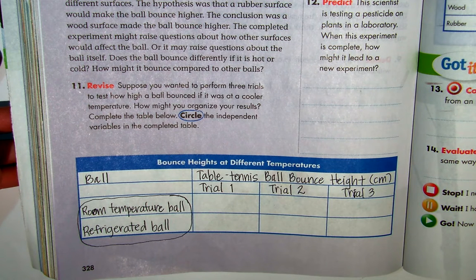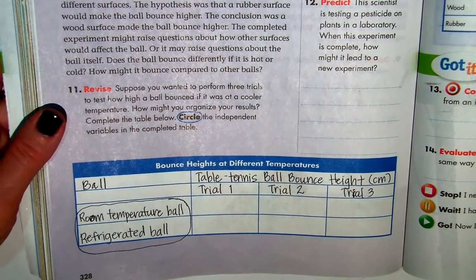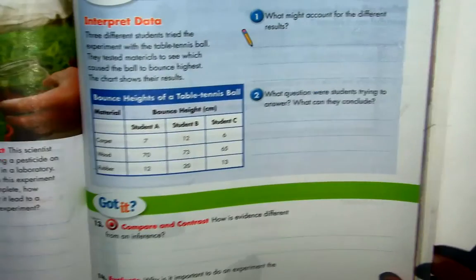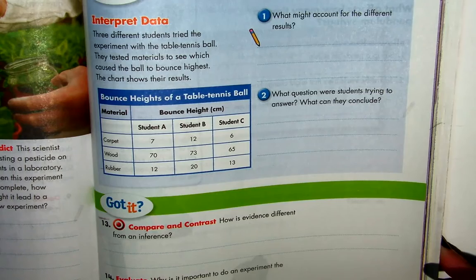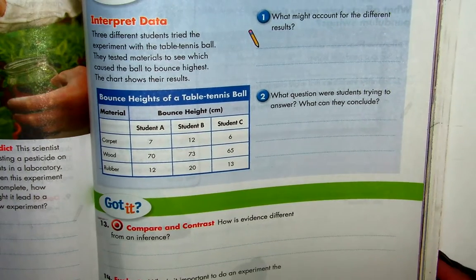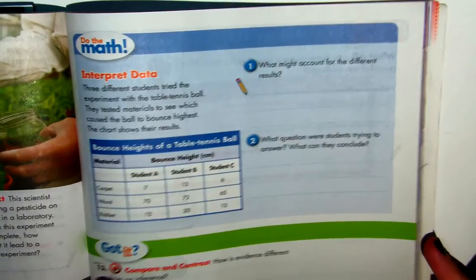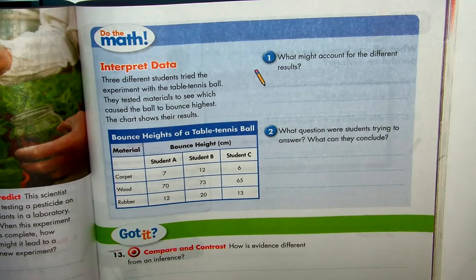I should at least have a tennis ball around here somewhere that we could try that with. So we'll see. If any of you do that experiment on your own at home, I would love to see video showing that.